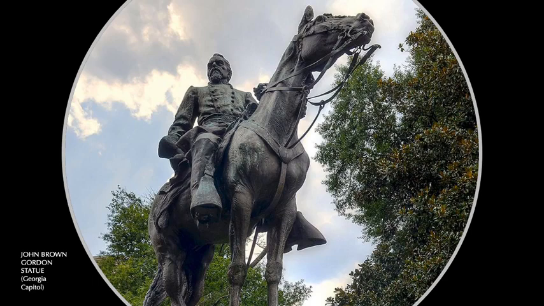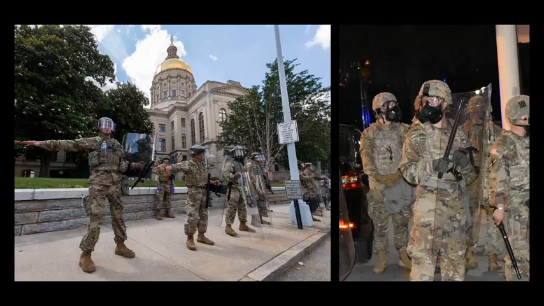but prominently the John Brown Gordon statue outside the Georgia Capitol, which again during recent Black Lives Matter protests was protected by the National Guard by order of the governor of Georgia.